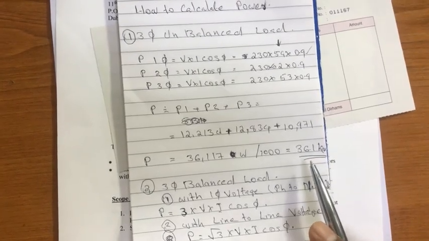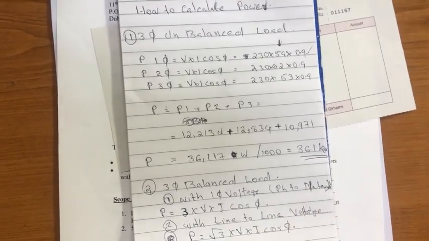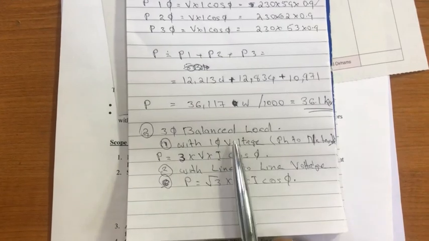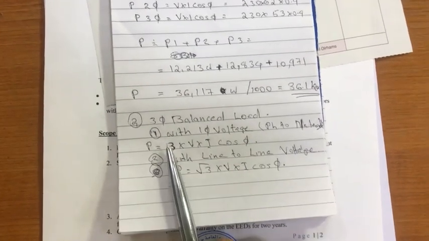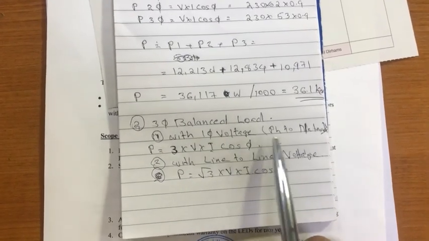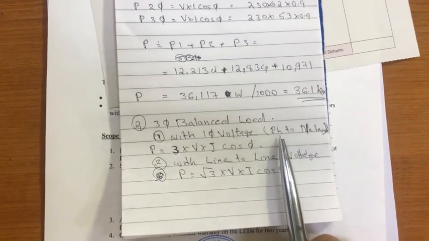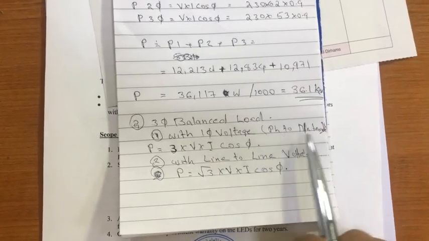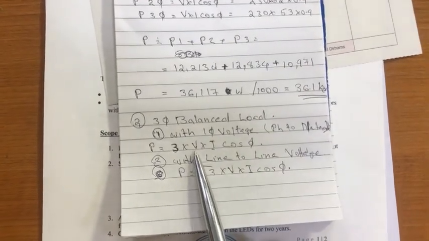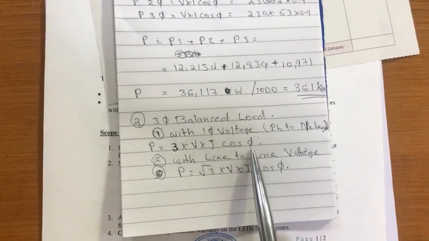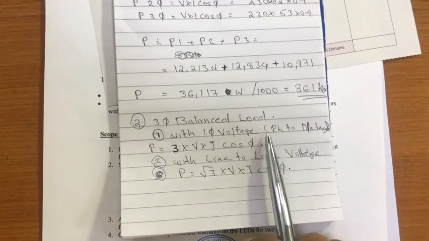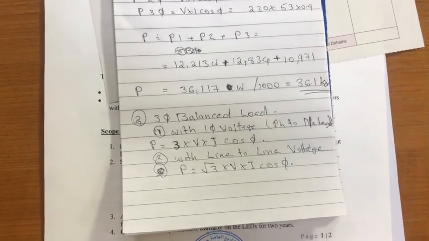If we have balanced load, like one feeder feeding one particular chiller, we can measure with two methods. This is called the three phase balanced load power calculation. Here we have two methods. One method is calculating with the single phase voltage, where we measure the voltage between one phase and neutral. The same method as we discussed before: we will calculate voltage into current into cos phi, then we will multiply with 3. Then we will get the three-phase power. That is the one method with single phase power, the power between the phase and neutral.